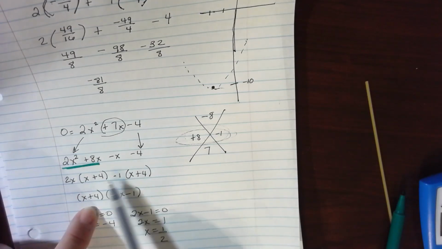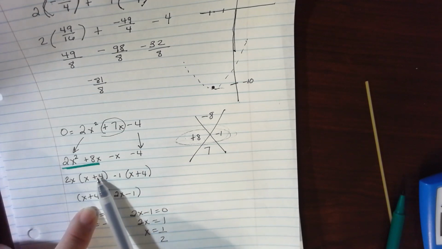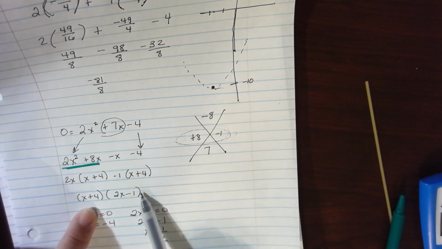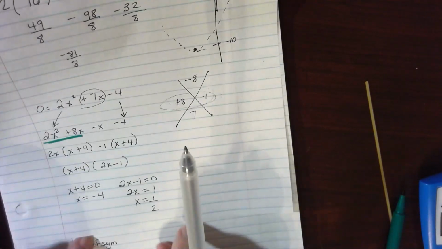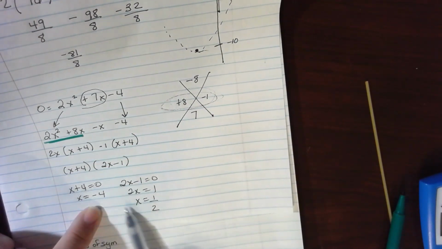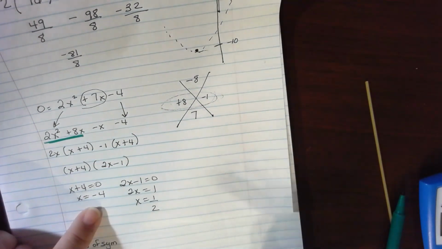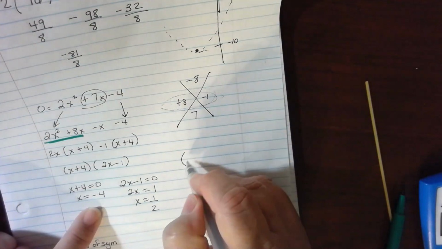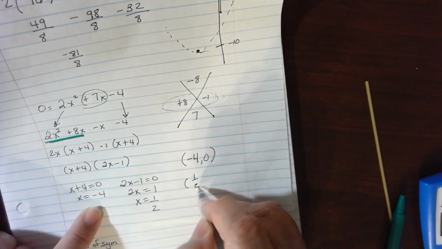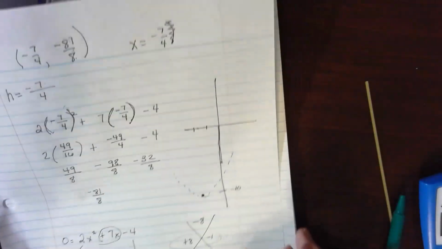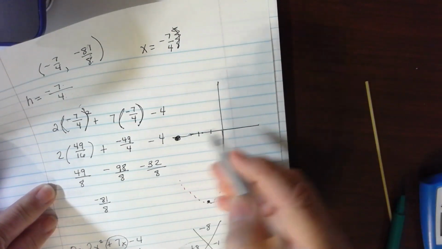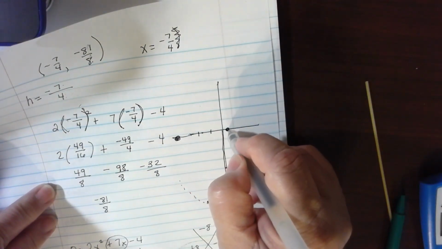Then you factor out the x plus 4 because that's what's common, and your other factor is 2x minus 1. Then I set each of those equal to 0, and I got -4 and 1/2. So now I know that my x-intercepts are -4, 0, and 1/2, 0. So it's going to hit my x-axis at -4 and at 1/2.